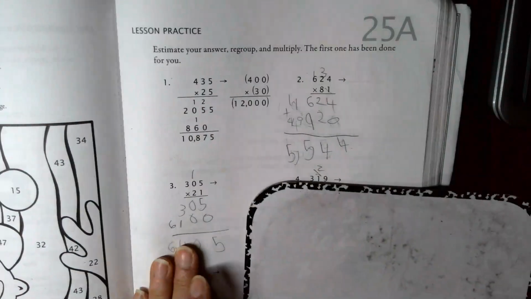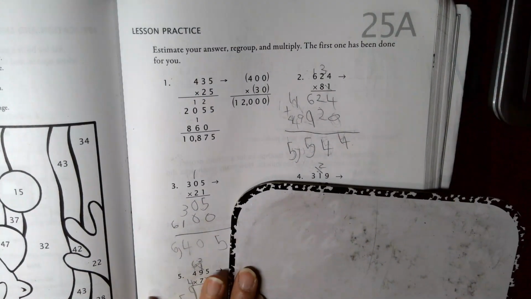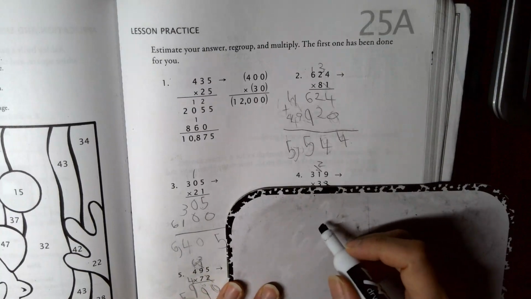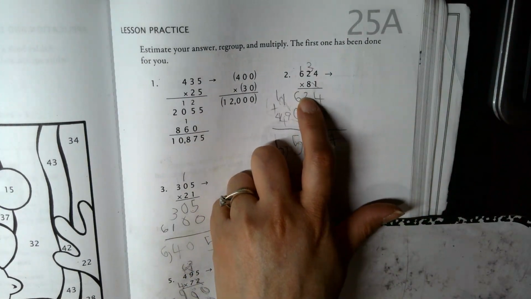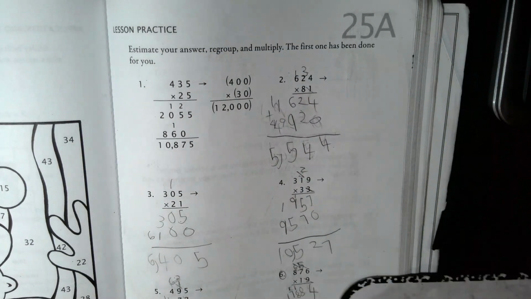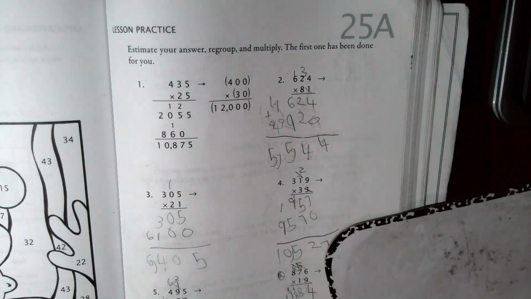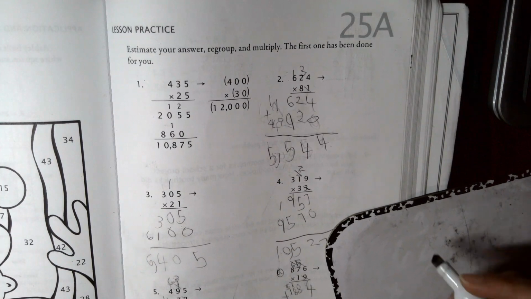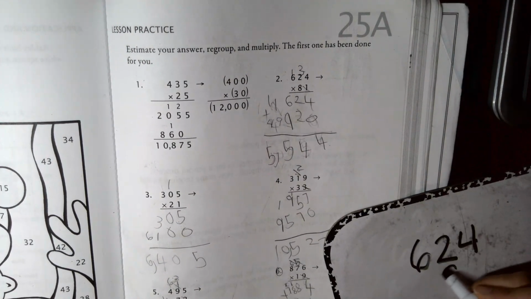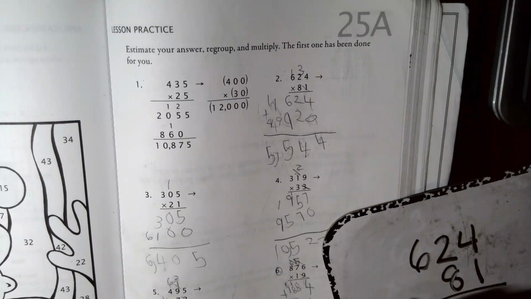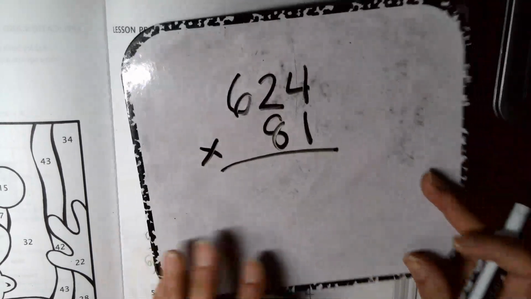Okay, we're going to start chapter 25. And chapter 25 is, they're just adding one more digit to multiply. So I don't want you to let that get you stressed out. It's not that much harder, okay? It's really the same we've been doing already, just one more digit. So let's go ahead and do this one, okay?